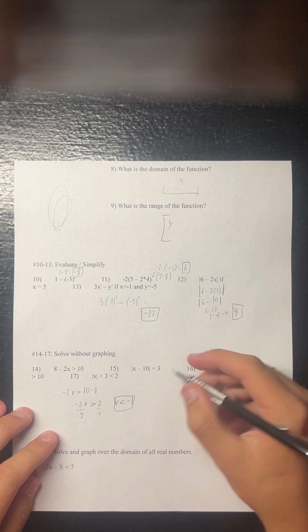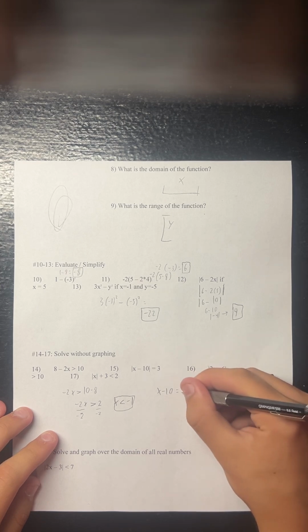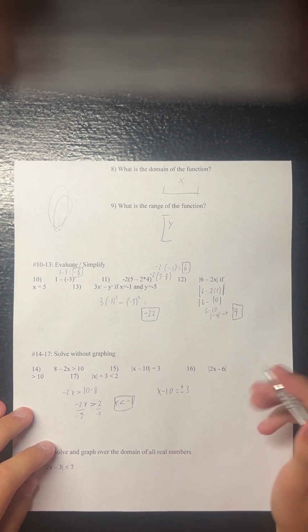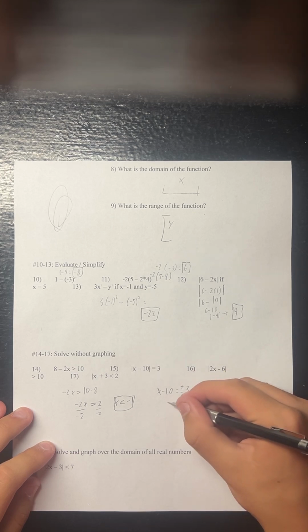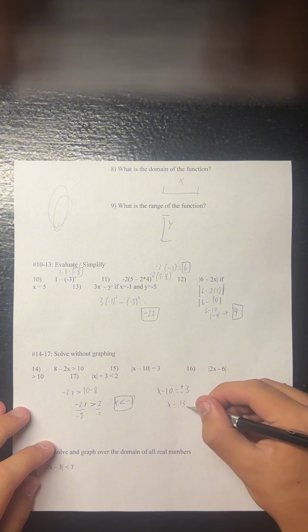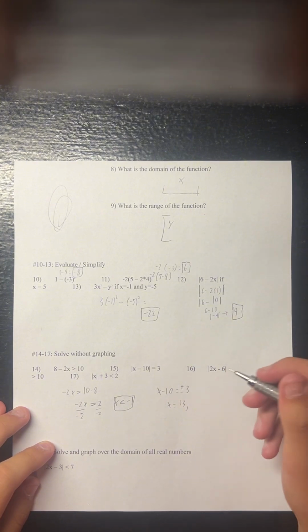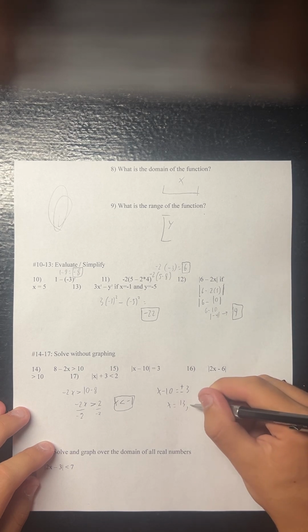15, when it's absolute value, it's x minus 10 equals plus or minus 3. Then we can just solve from there. So x equals, you add 10 to 3, 13, or negative 3 plus 10, which is 7.